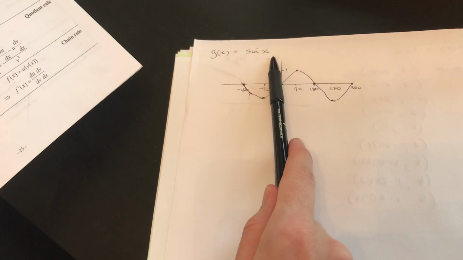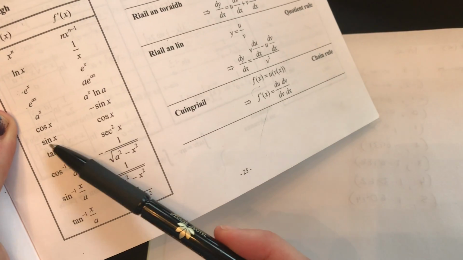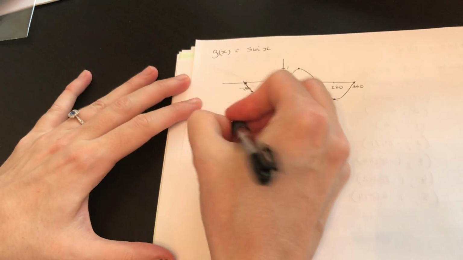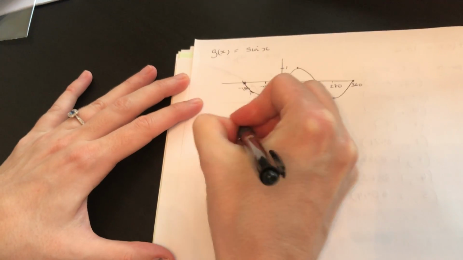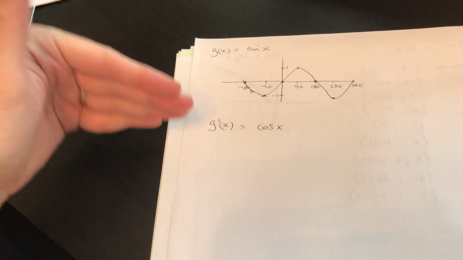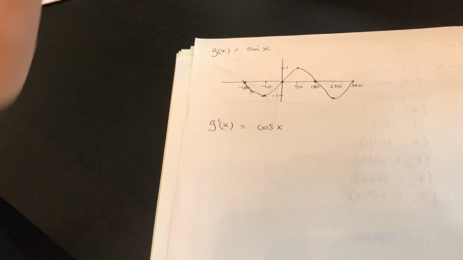So if we go to our log tables and we have sine of x, well, look, that's exactly here. So if you differentiate sine x, you get cos x. What have you just found out? You have found out the rate at which the function is changing.